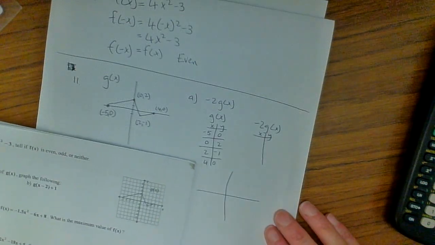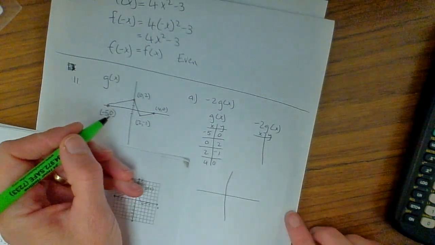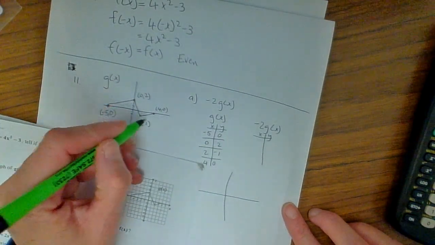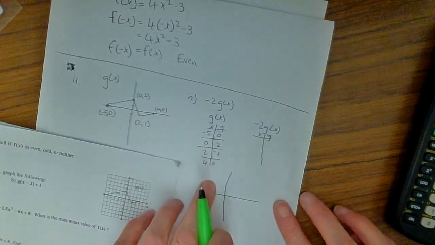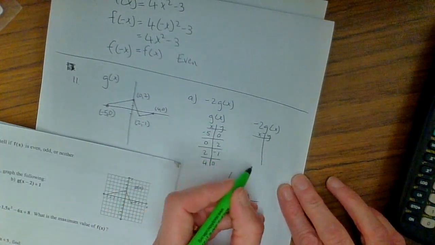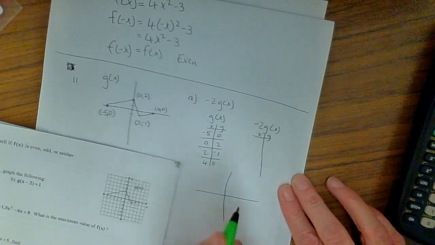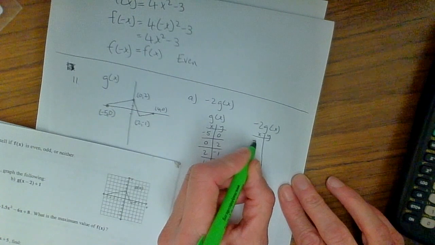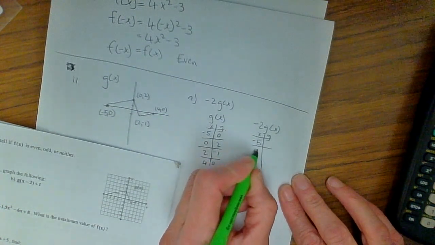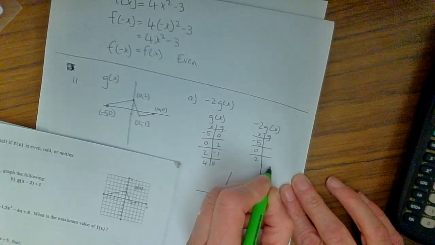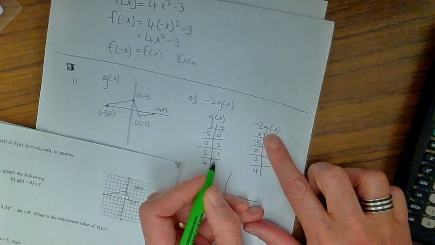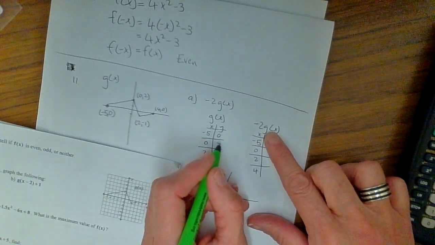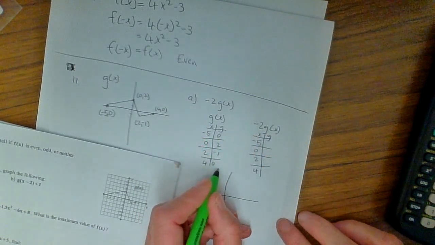Number 11 asks me to graph a transformation of this function. The points I labeled with their coordinates, and I've put them into a table. Negative 2 times g of x, nothing has happened to the x's. It's still g of just plain old x. So the x's will stay exactly the same as they were. But after you've done g of x, which means after you've created the y, you're multiplying that by negative 2.